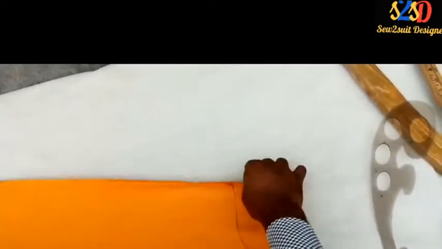And we trace it out, but while tracing it, at a point we will bring this down at about 5 inches down, because the right hand side will be longer than the left hand side.